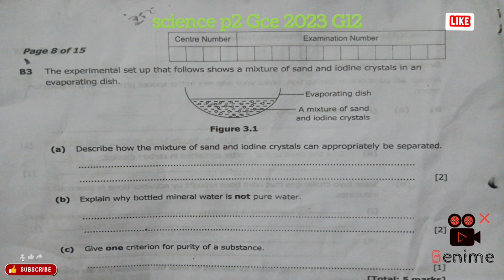There was an evaporating dish, Figure 3.1, and inside there was a mix of sand and iodine crystals. The question was saying, describe how the mixture of sand and iodine crystals can appropriately be separated. So how can this mix of sand and iodine crystals be separated?